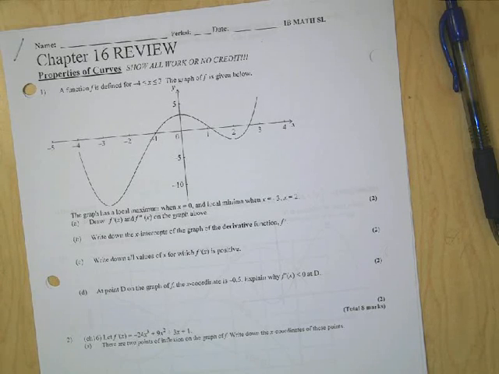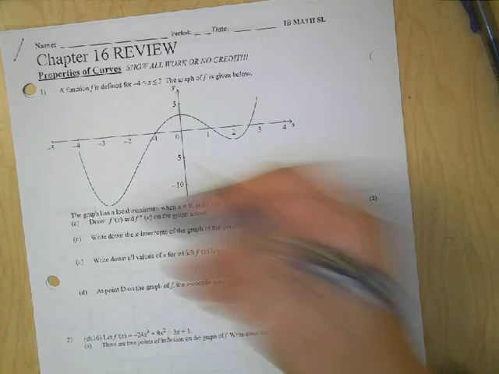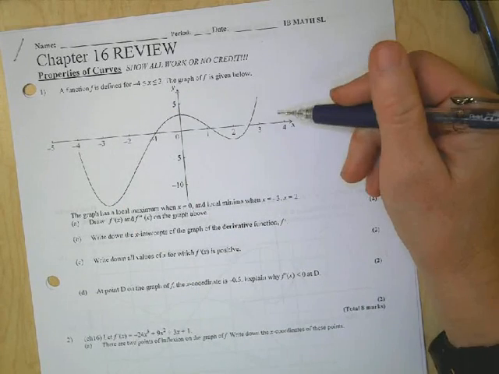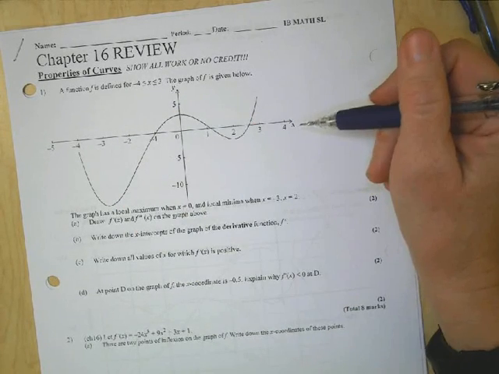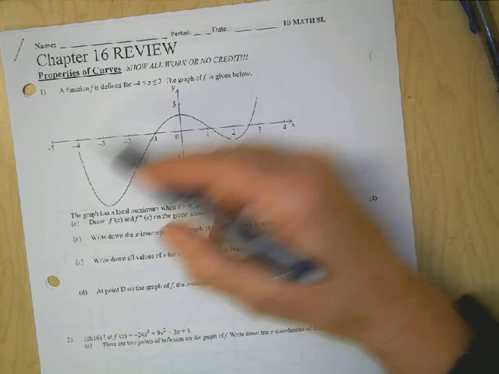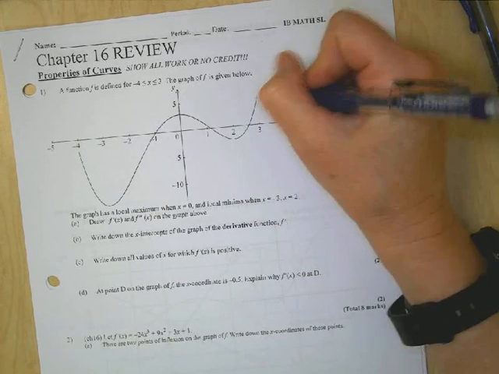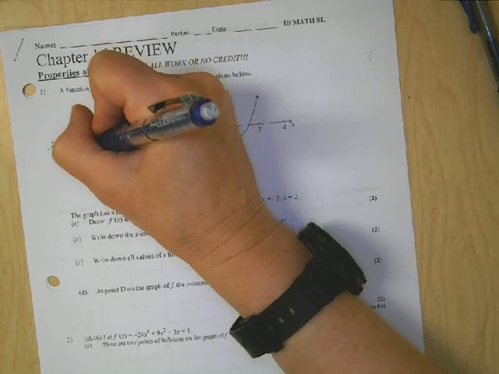Okay, here's problem 1 from the Chapter 16 review. So first of all, we're given a function. We're not given the equation, just the picture. And it's only defined between -4 and 3, so these are endpoints. It's not going any further.